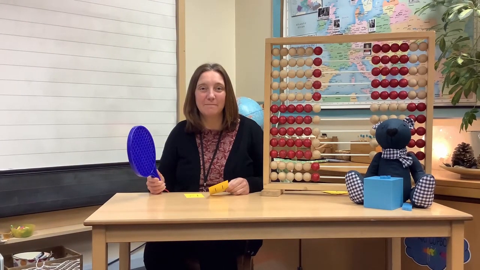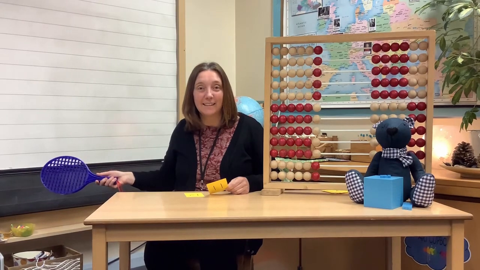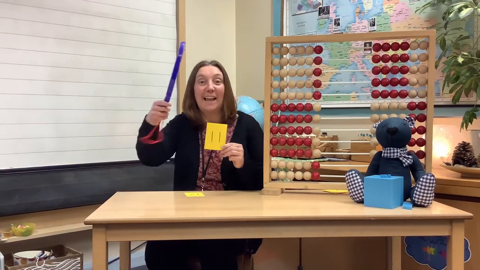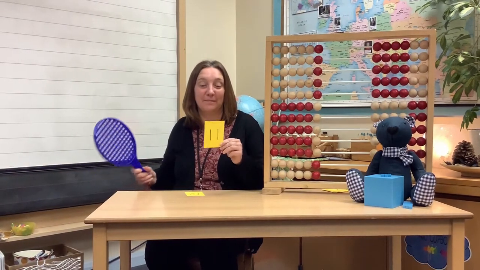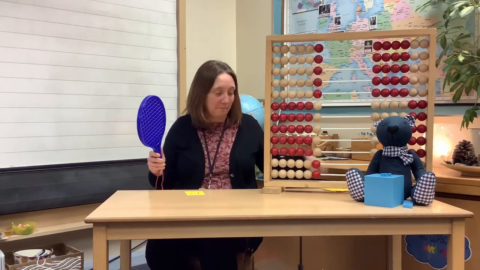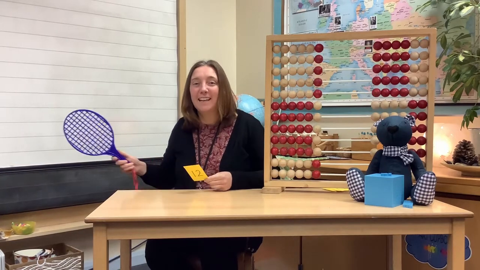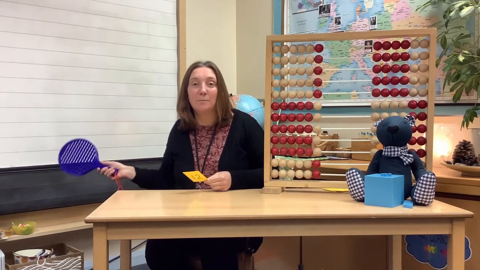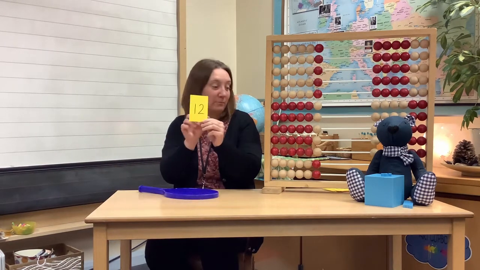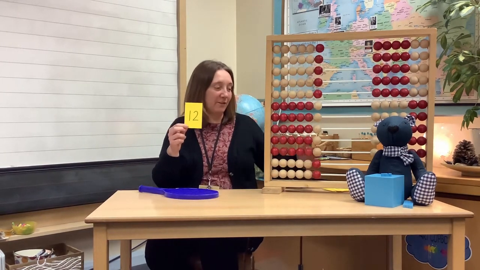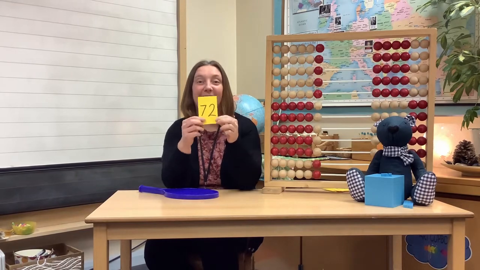Are you ready? 6 multiplied by 11. We learnt that one a few weeks ago. 66. And the final one, get that racket ready. 6 times 12. The 12th multiple. What is it? It's 72. How did you do?